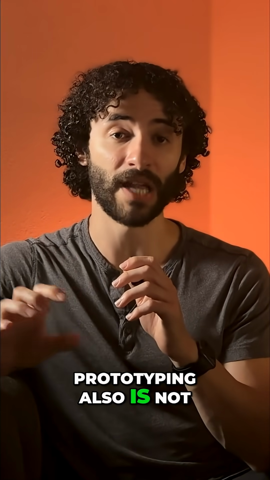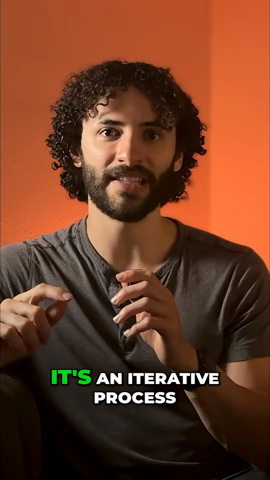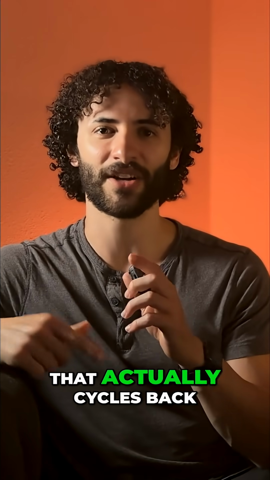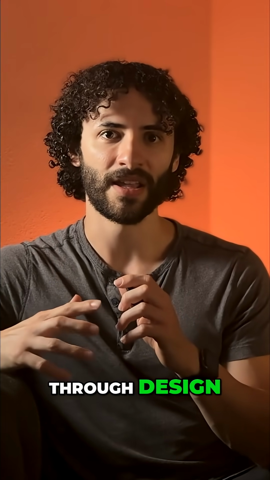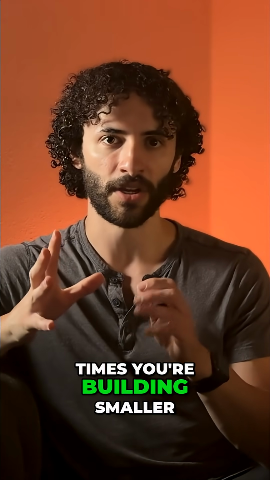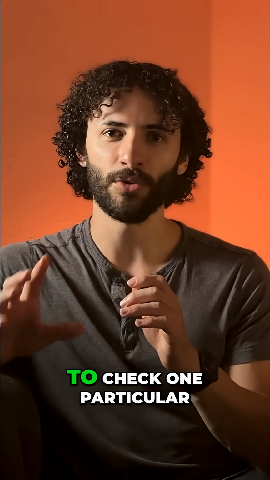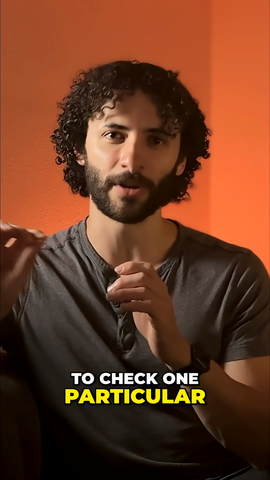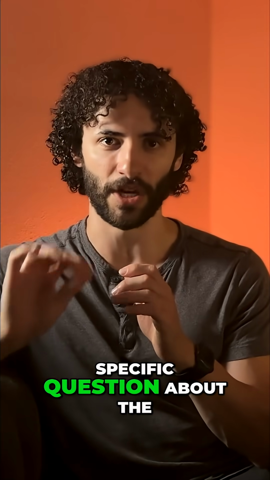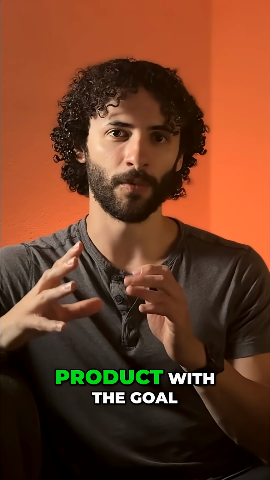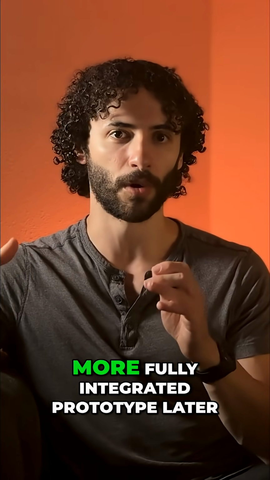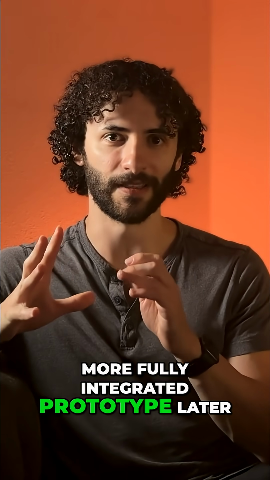Prototyping also is not a single event, it's an iterative process that actually cycles back through design. And a lot of times you're building smaller scale or subassembly prototypes to check one particular element or answer one specific question about the product with the goal of progressing towards a more fully integrated prototype later.